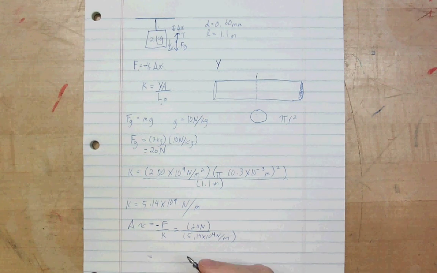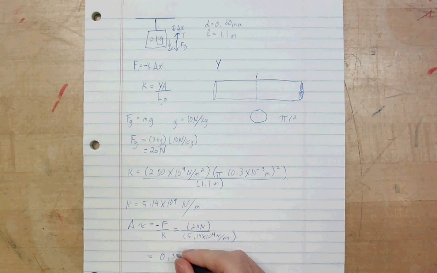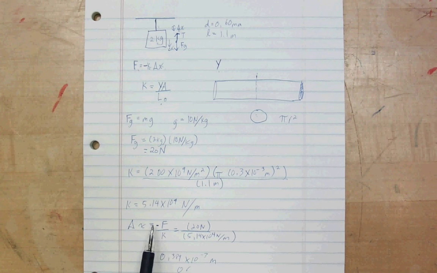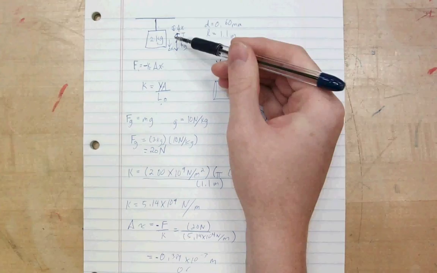I get that this thing stretches 0.389 times 10 to the negative 3rd meters, or 0.389 millimeters. And this, if I'm keeping track of my negative, should have come through. So that tells us that the block was stretched down because I was treating that force of tension as a positive.